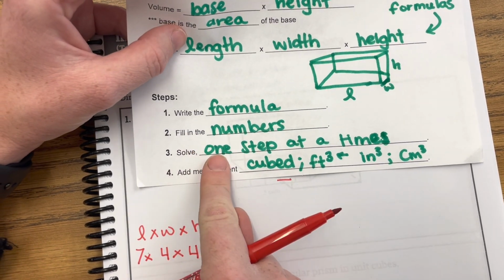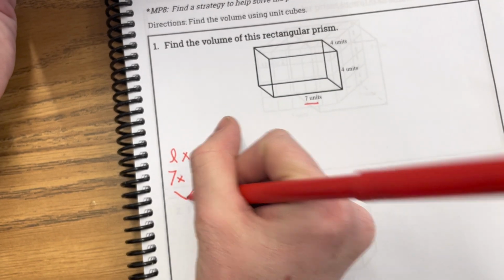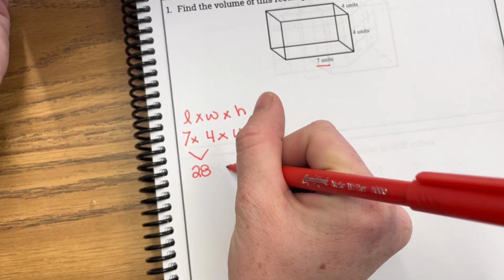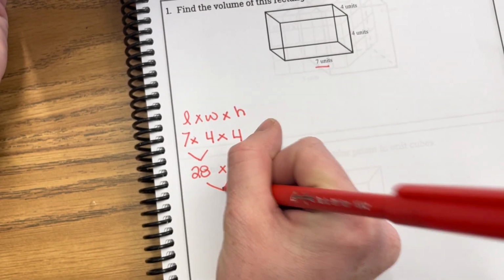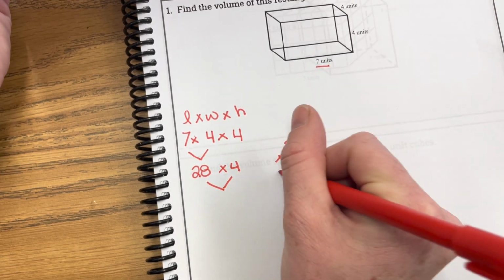Second step is solve one step at a time. So 7 times 4 is 28 times 4. So now I have to do 28 times 4. I don't know that fact off the top of my head.